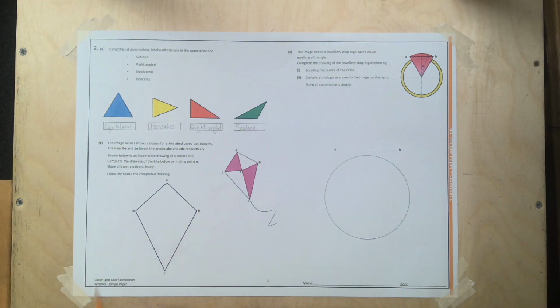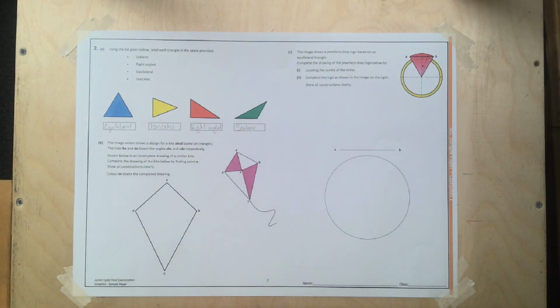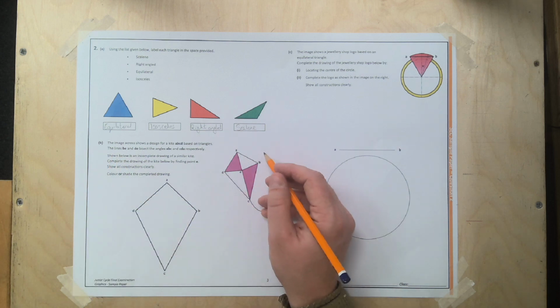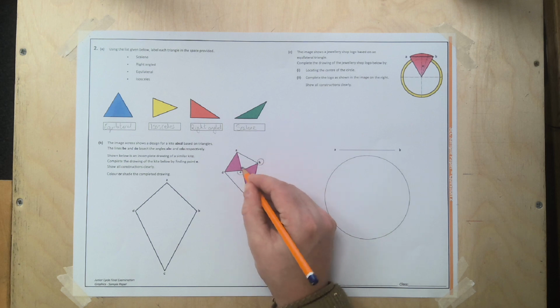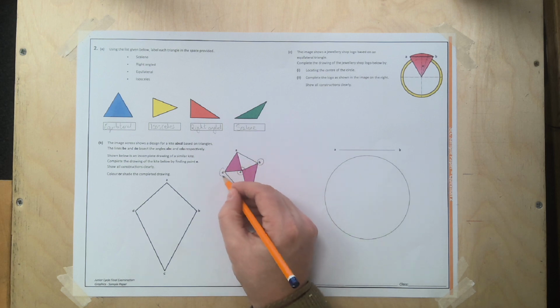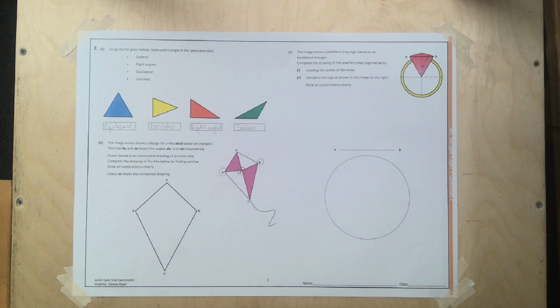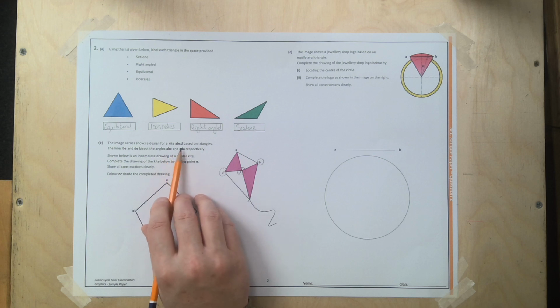Now moving on to the second one, the image across shows a design for a kite ABCD based on triangles. The lines BE and DE bisect the angles ABC and CDA.